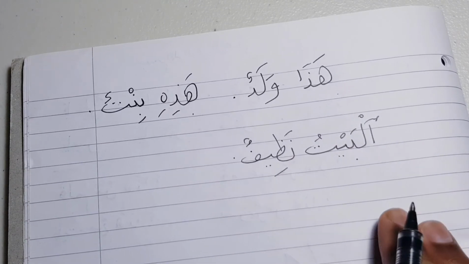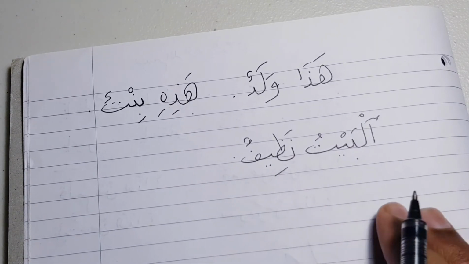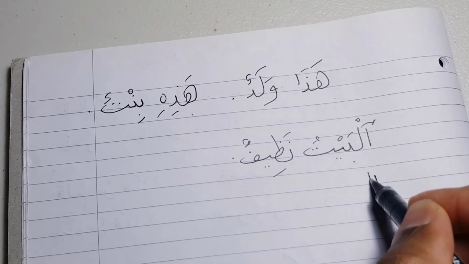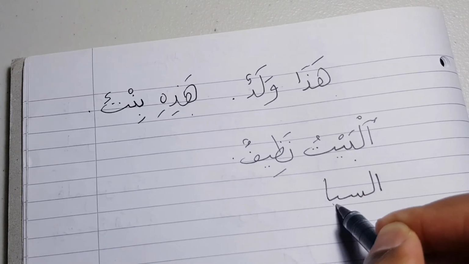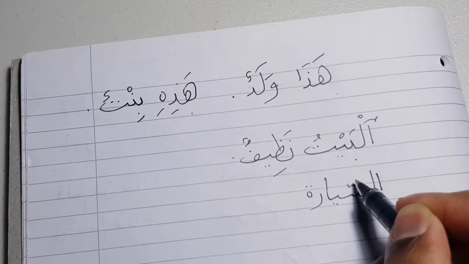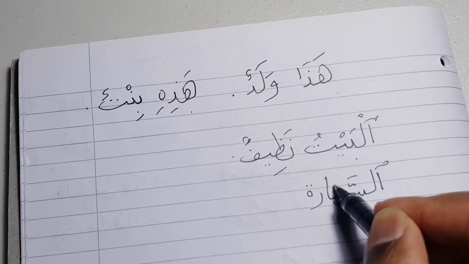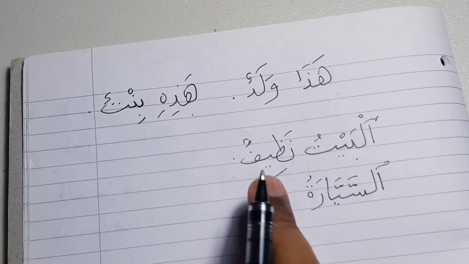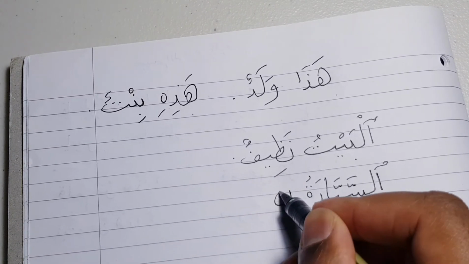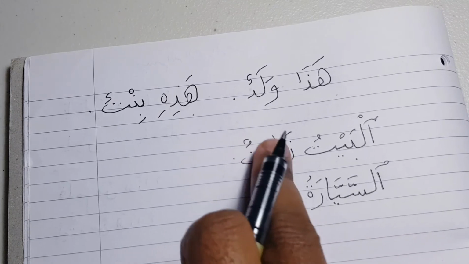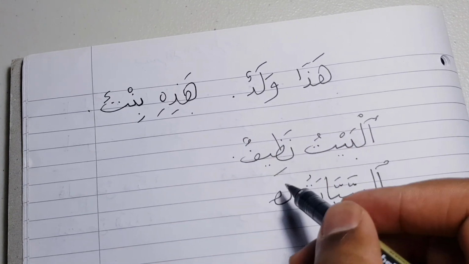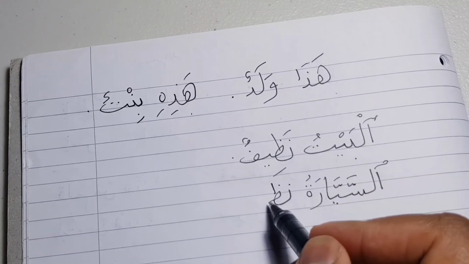نظيف. البيت نظيف. The house is clean. Okay, I want to say the car is clean. How do I say the car is clean? السيارة نظيف. No, I can't say نظيف because نظيف is masculine, describing something masculine to be clean. I have to make it feminine. How do I do that?